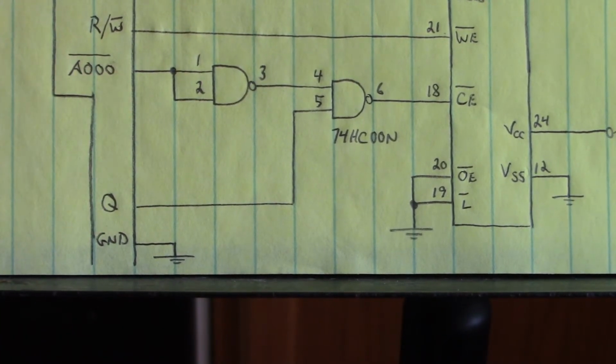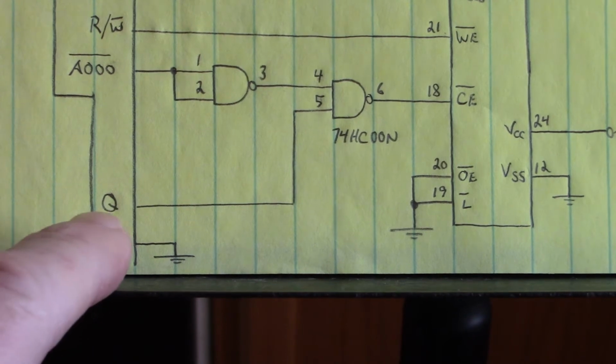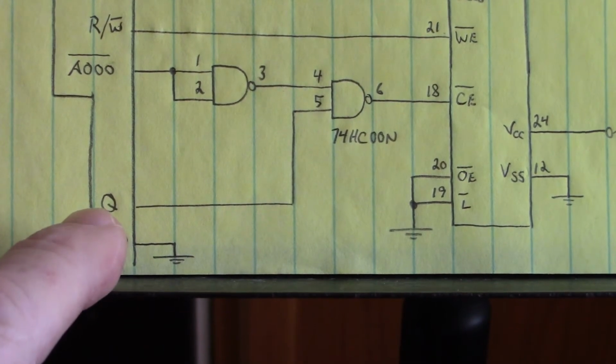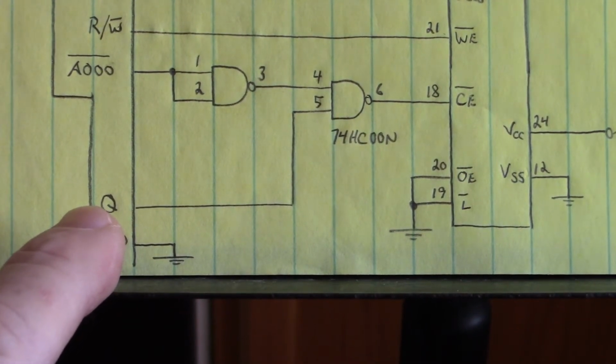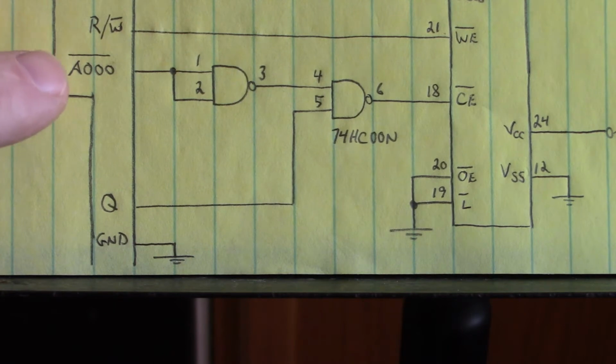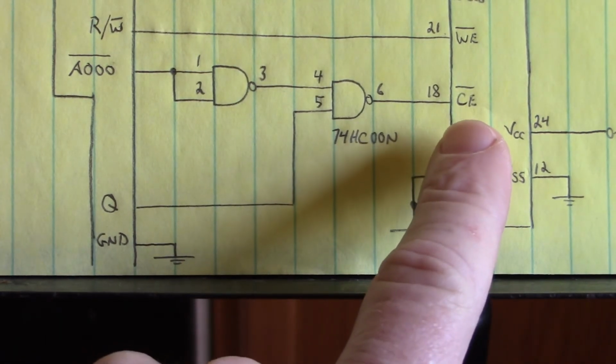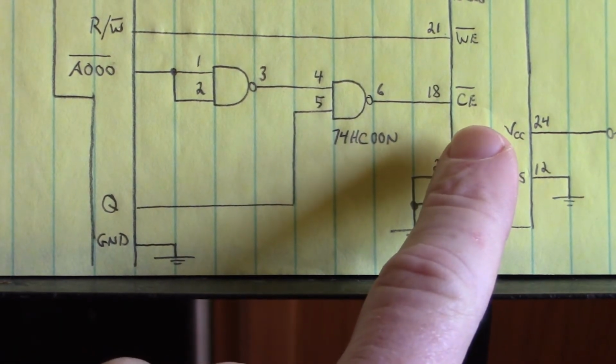That's the address on this strip terminal right here. And down here we have Q. Q is much like enable. It's out of phase with enable, but I use it in conjunction with address A000 bar to chip enable that static RAM.